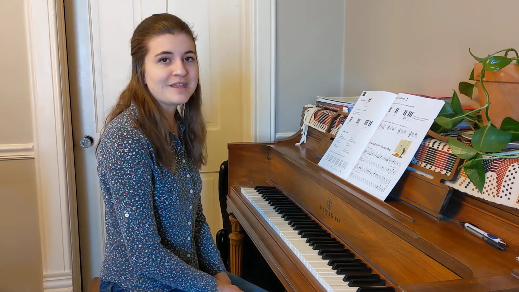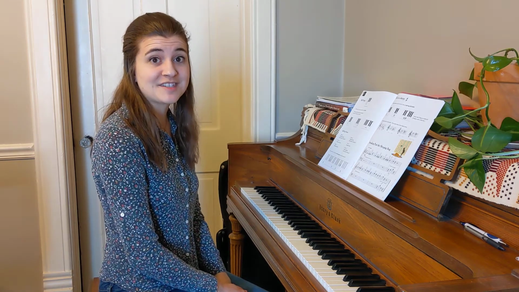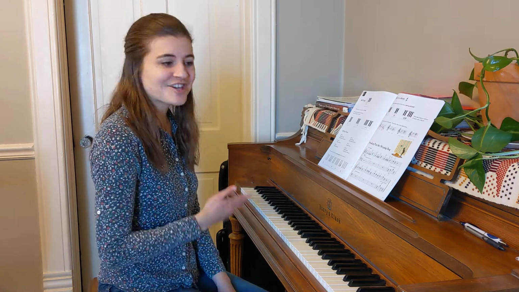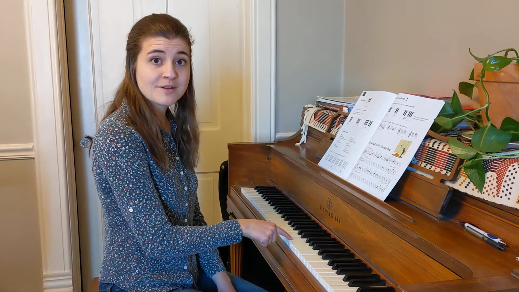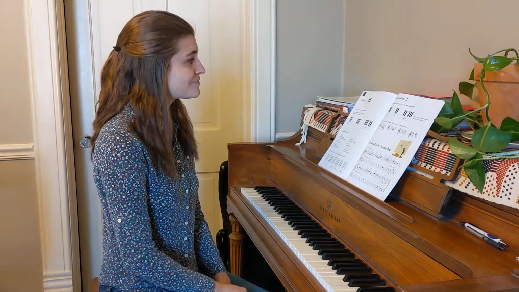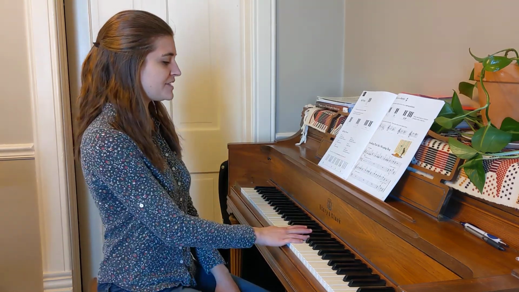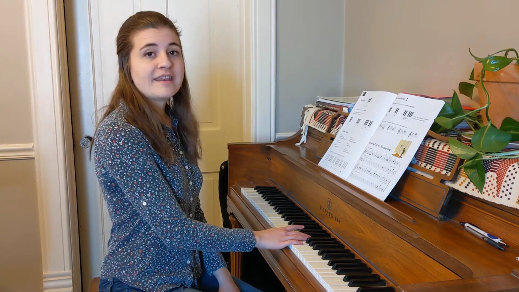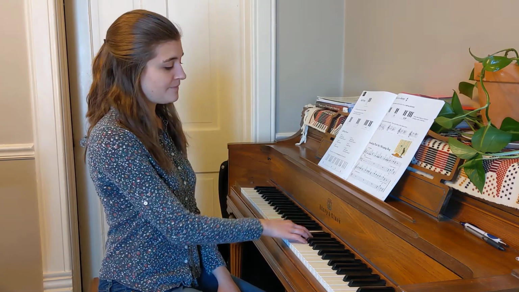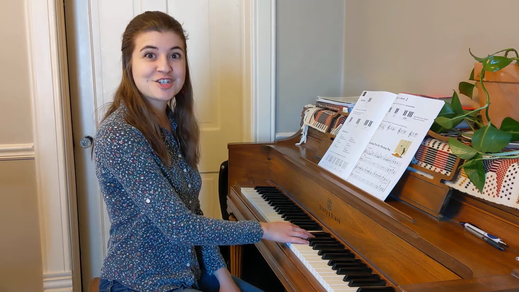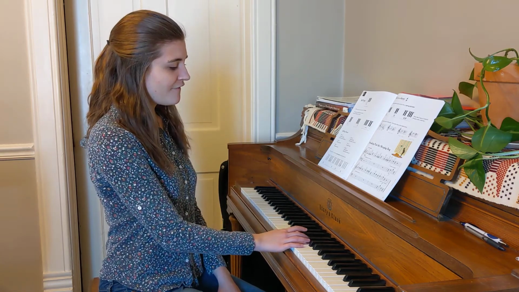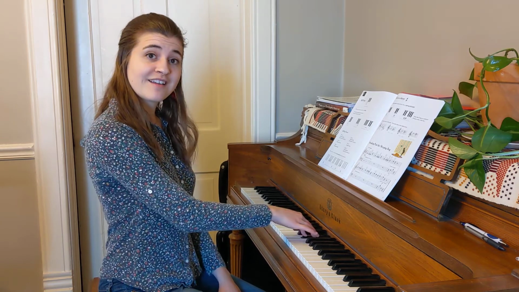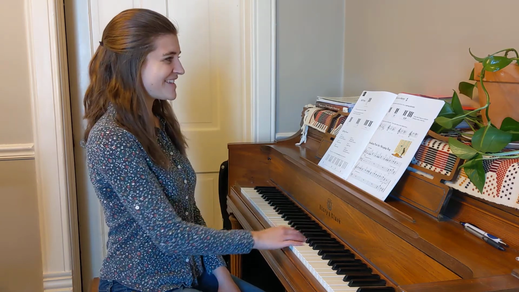So a sharp means to play a key that is a half step higher. So we've actually just been doing that. When we find a half step away going up, that's the sharp of the note. So for example, let's find the note C again. Now find a half step up from C. That is C sharp. Okay, let's find the note D. Find a half step up from D. It's D sharp. Make sense?